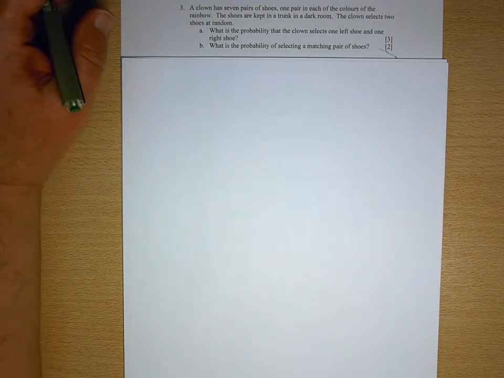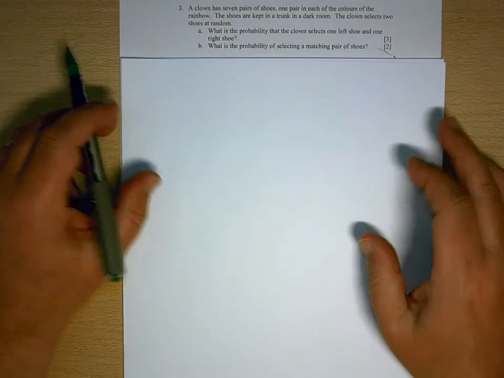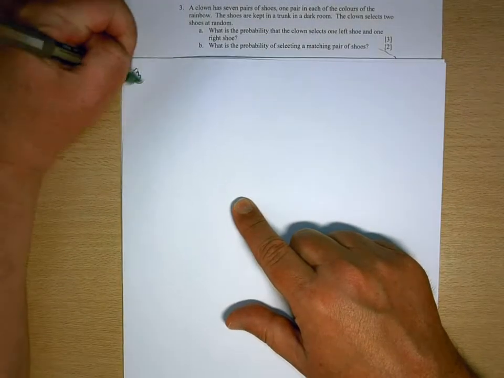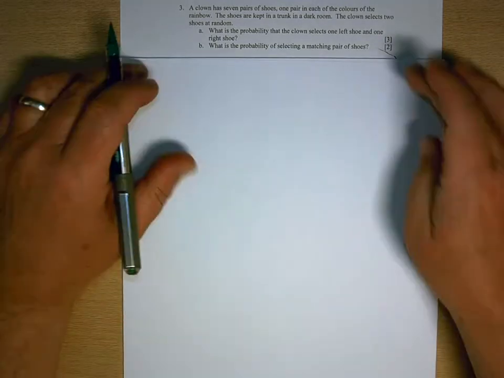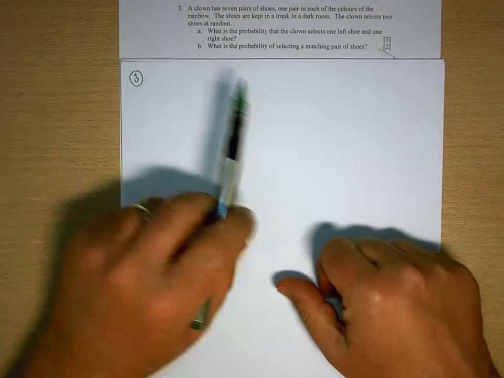Question 3. So a clown has 7 pairs of shoes, 1 pair in each of the colours of the rainbow. The shoes are kept in the trunk in a dark room. The clown selects 2 shoes at random. What's the probability that the clown selects 1 left shoe and 1 right shoe?